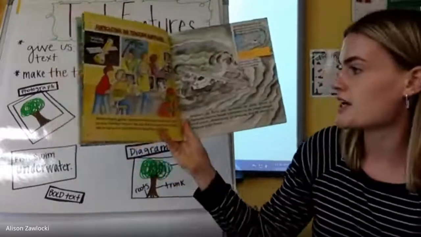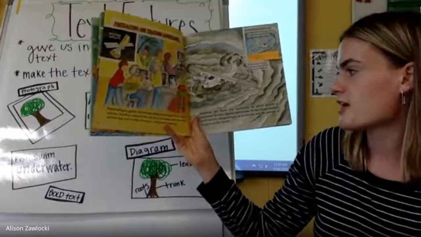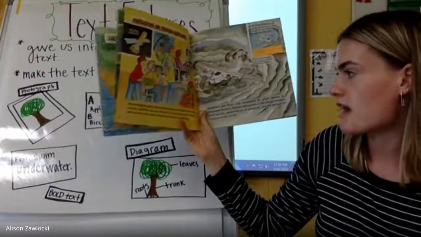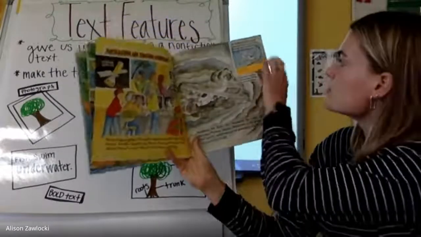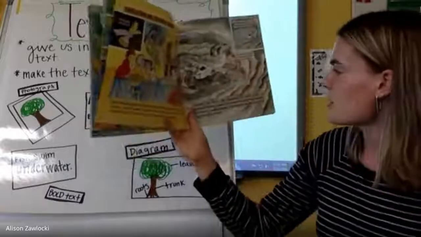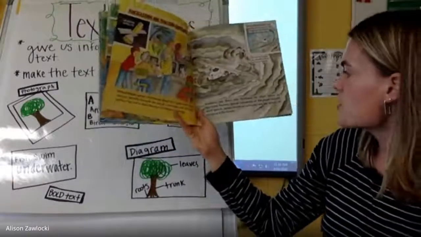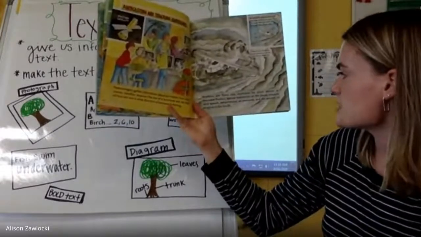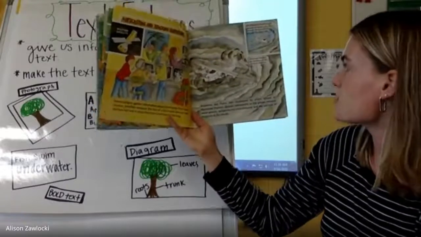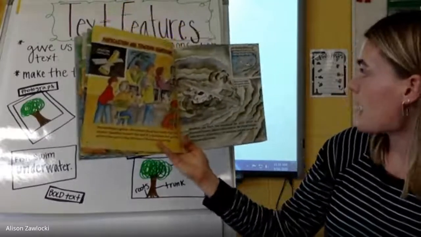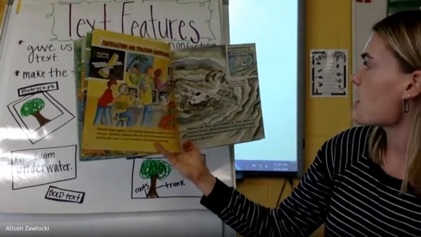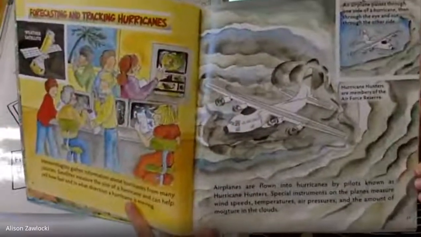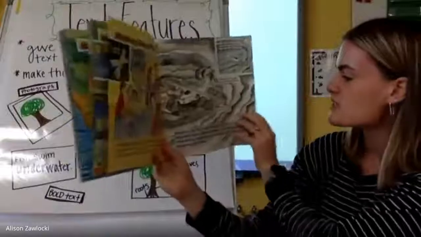Forecasting and tracking hurricanes. Meteorologists gather information about hurricanes from many sources. Satellites measure the size of a hurricane and can help tell how fast and in which direction the hurricane is moving. Airplanes are flown into hurricanes by pilots known as hurricane hunters. Special instruments on planes measure wind speeds, temperatures, air pressures, and the amount of moisture in clouds. An airplane passes through one side of a hurricane, then through the eye and out through the other side. So there are some planes that go into hurricanes to see the temperature of it, wind speeds, air pressure.